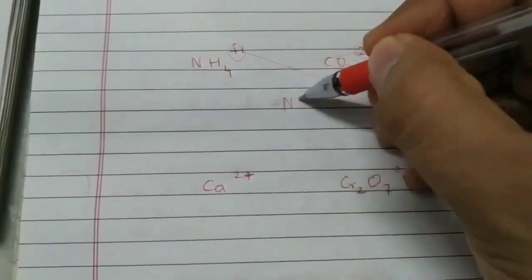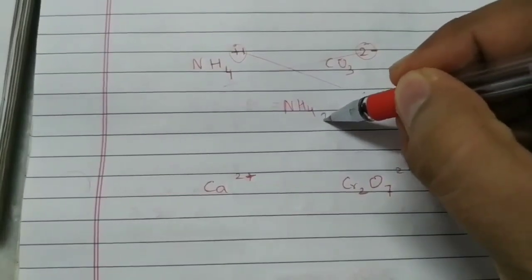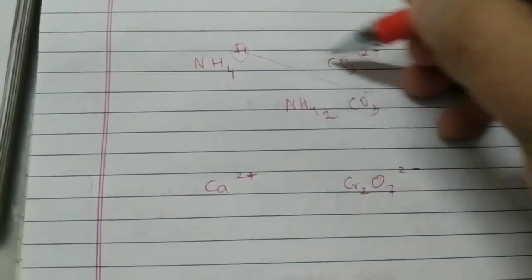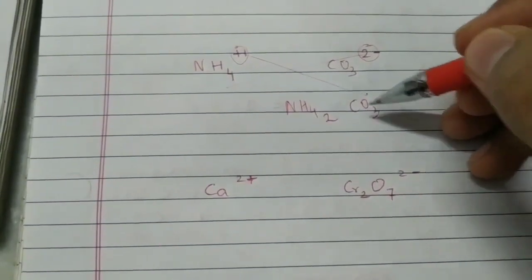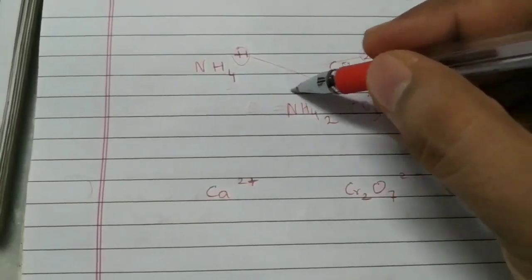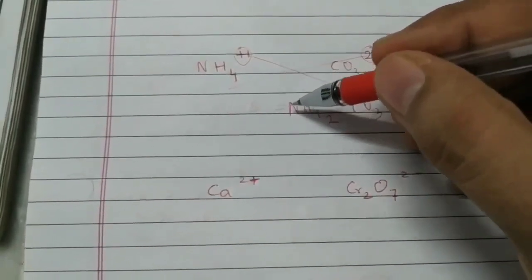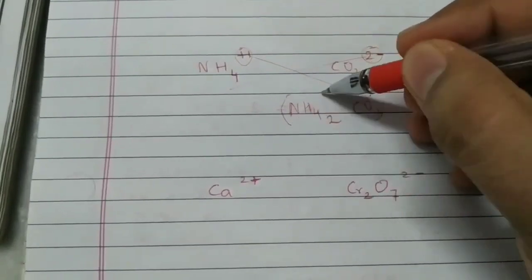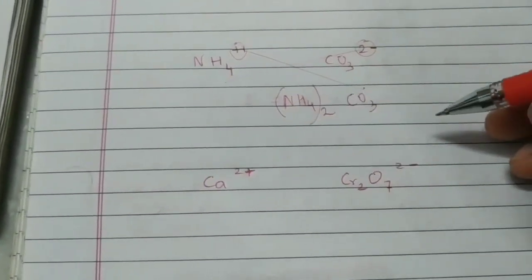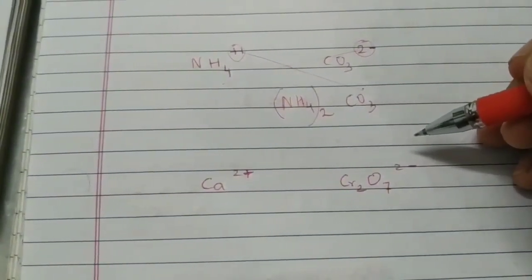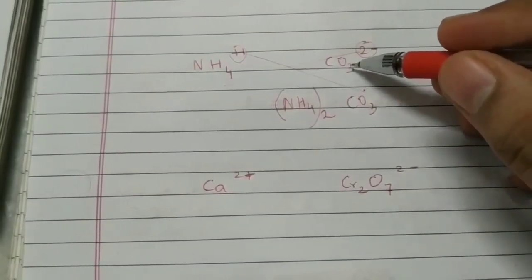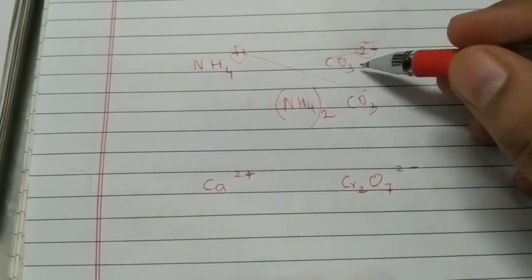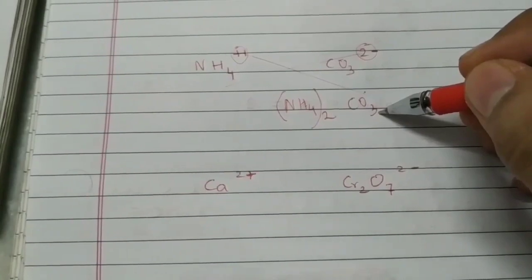So finally we have (NH4)2CO3, and the 1 need not be written, it's understood. But this 2 belongs to the entire ammonium ion, that is for nitrogen as well as for hydrogen. So put brackets out here. So this is the final answer. No signs required. Notice how this subscript was not affected at all. That remains as it is always. That doesn't shift or change.